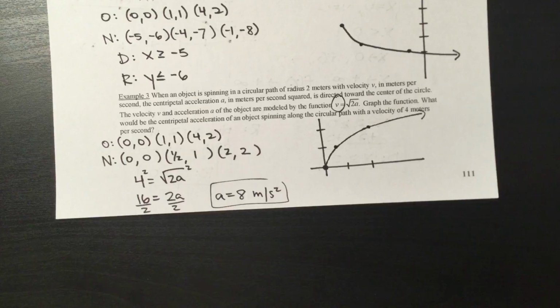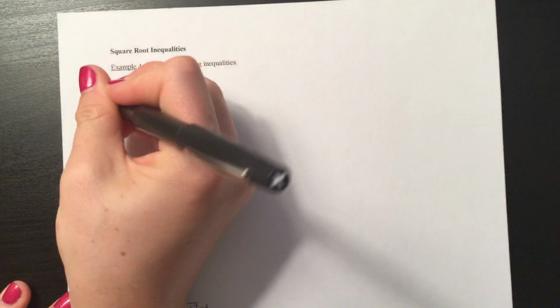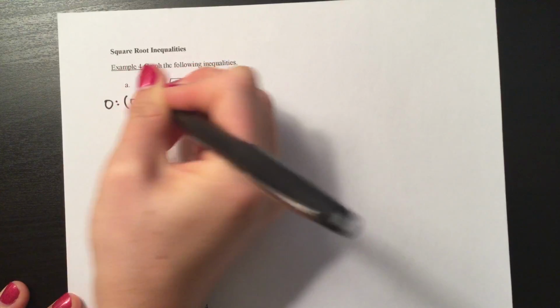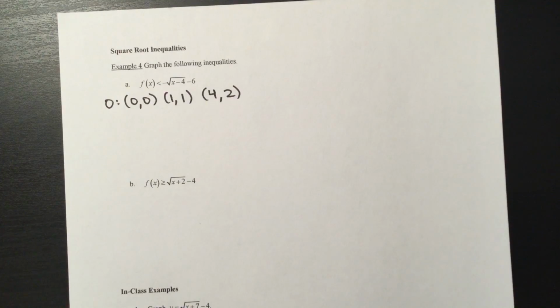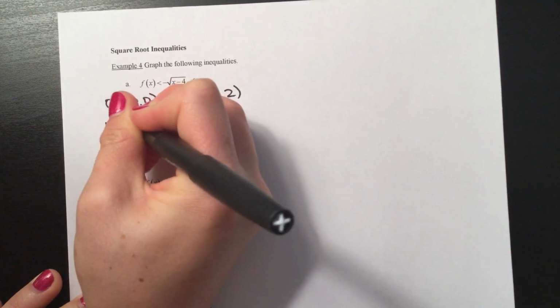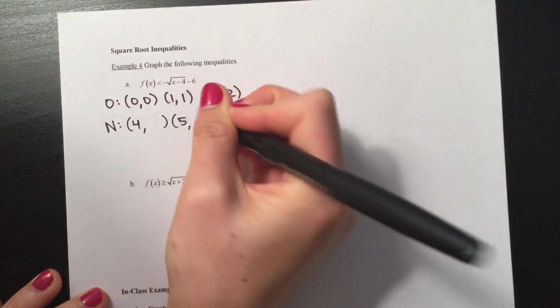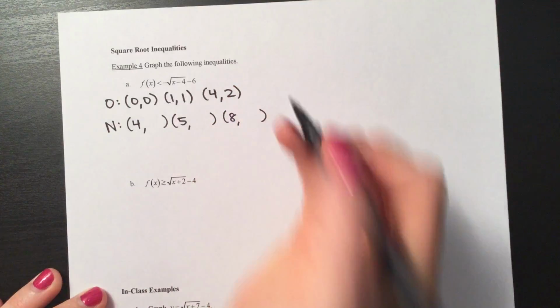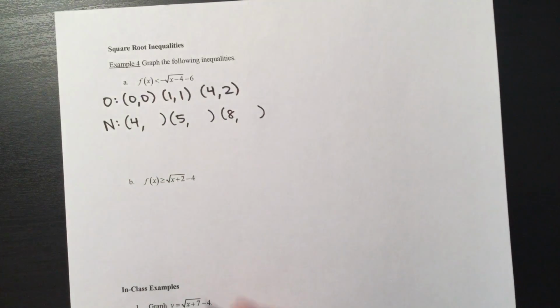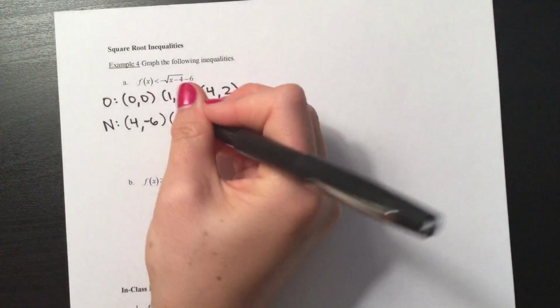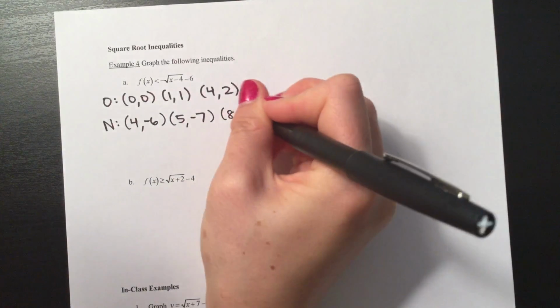All right, now the last thing that we are going to look at is our inequalities. Okay, so graph the following inequalities. We're going to start with our original 3 points, transform them, and then plot. Okay, so we have x minus 4, so that means I'm going to add 4 to my x values. I'll start there, add 4, add 4, add 4, and then for my y values, I'm going to multiply by -1 and then subtract 6. Okay, so that gives me -6, -7, and -8.